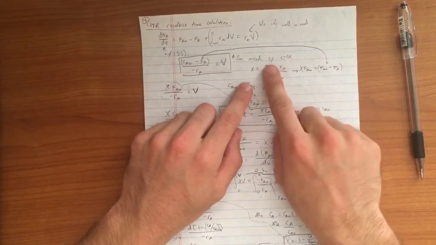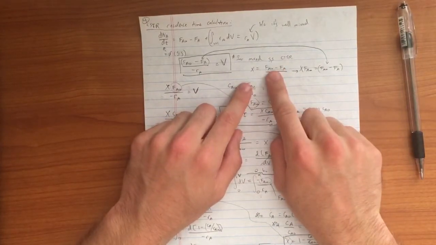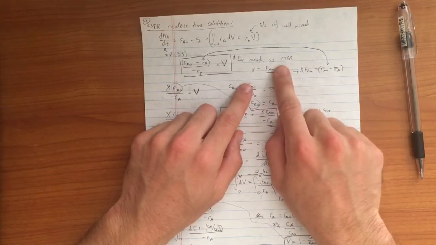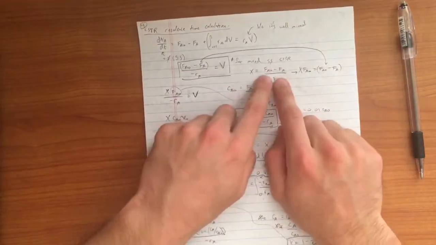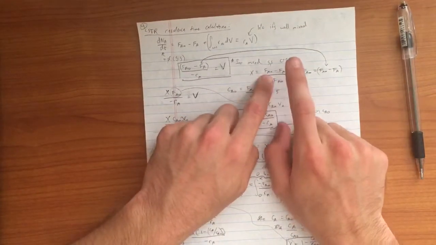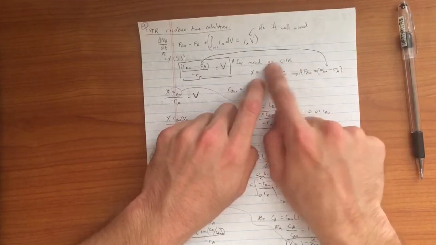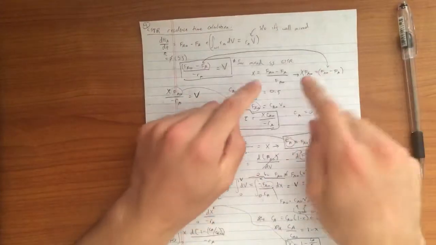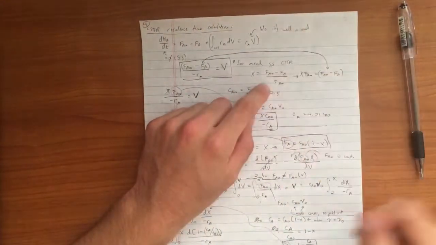And because our volumetric flow rate is constant, it allows us to make this relationship saying that your inlet concentration minus your outlet concentration, so this is the number of moles of A that were actually converted divided by the number of moles of A you fed into the reactor.